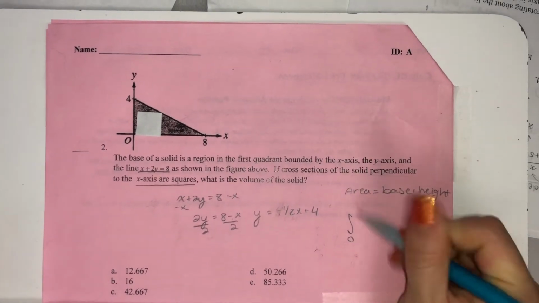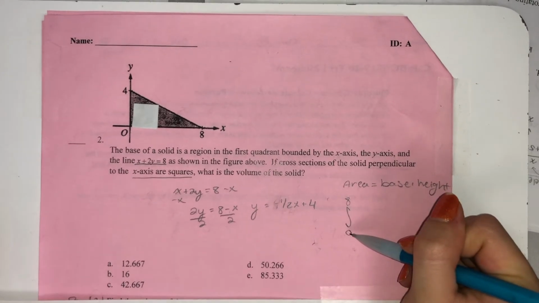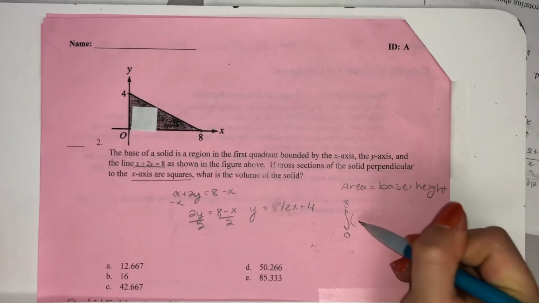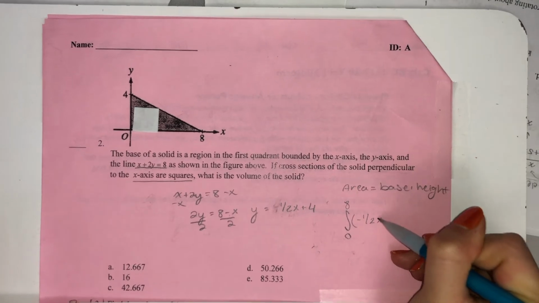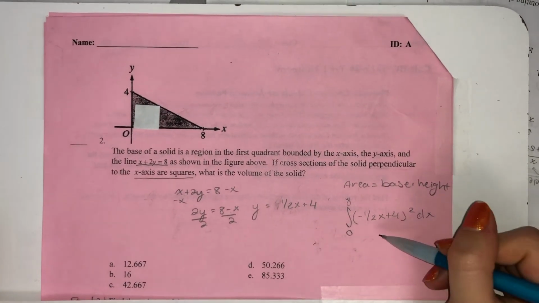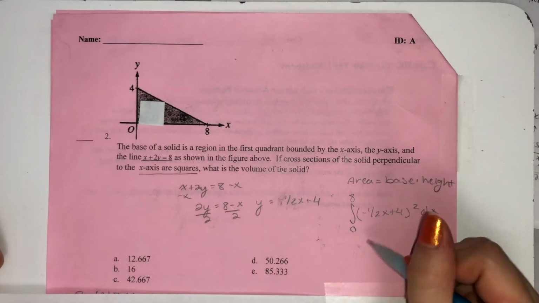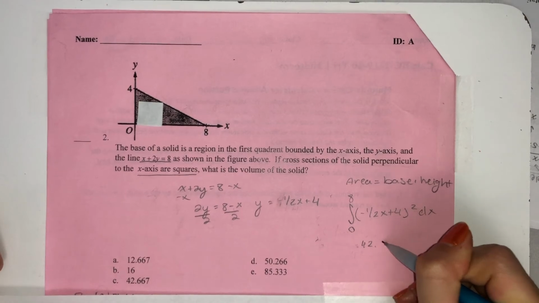So you have to take it from 0 to 8 because the limit exists on the x-axis from 0 to 8. So then you take the equation and square it, dx. And then you plug this equation into the calculator, which gives you 42.667.